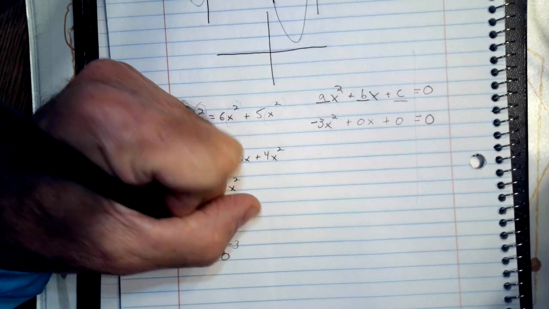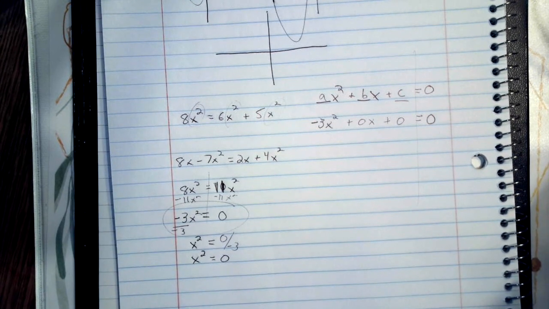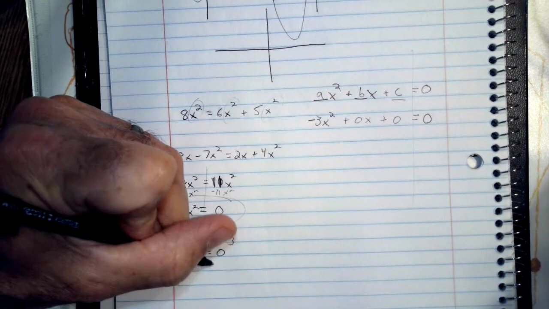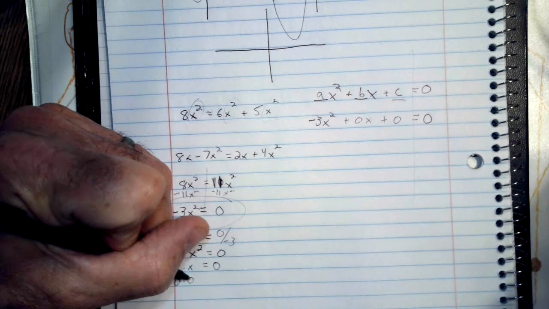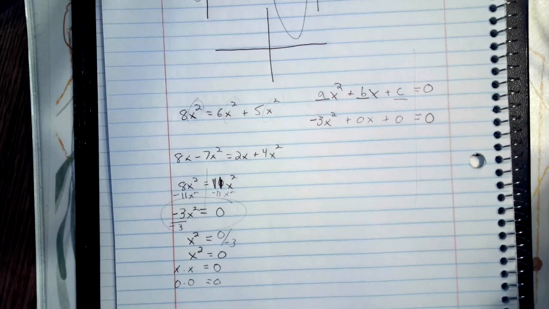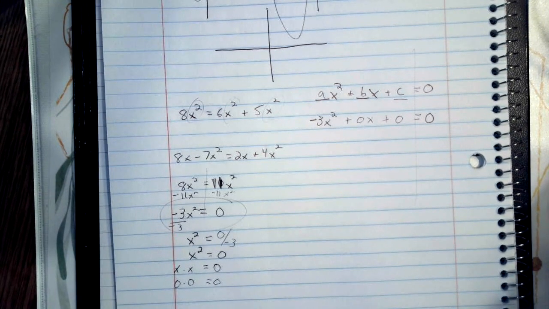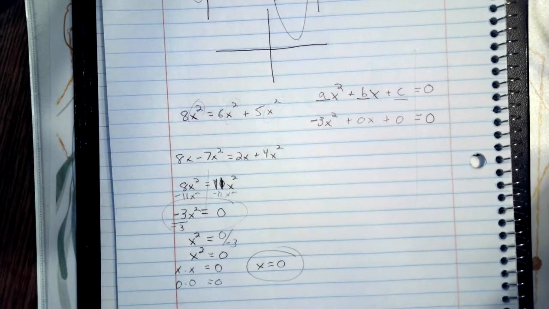The answer is 0. So what times itself is 0? X squared means x times x, right? Well, how about 0 times 0 equals 0? Yeah, that works. Does anything else work where you times it by itself and you get 0? The answer is no. So the solution to this is x equals 0. And I circle it and I say, yay.